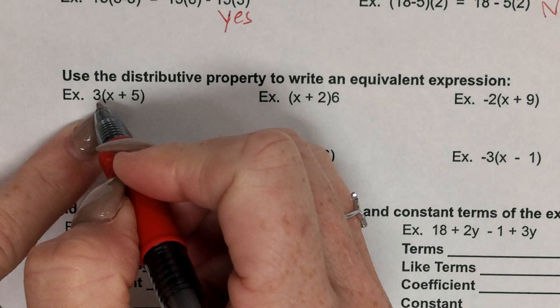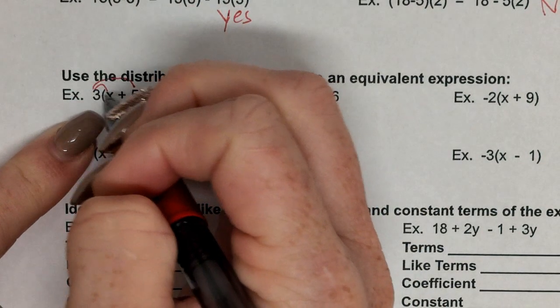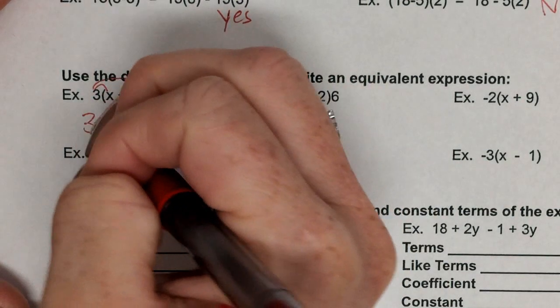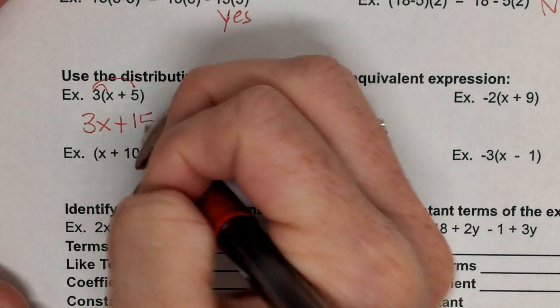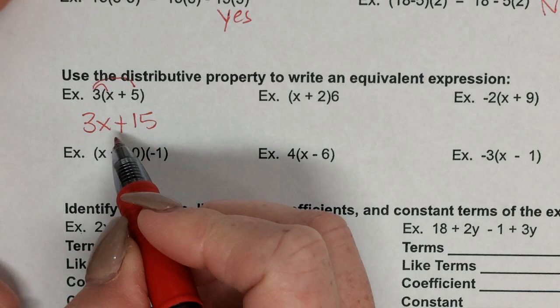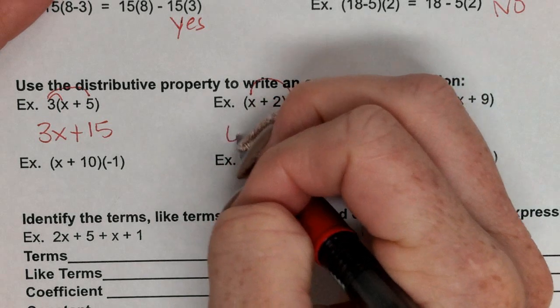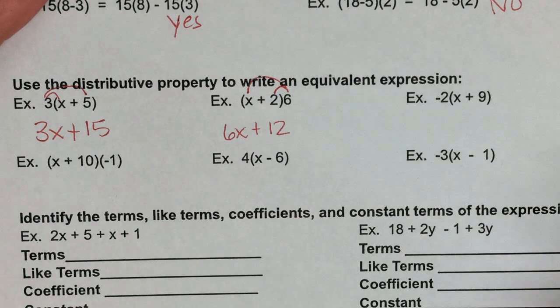Okay, I'm going to distribute the 3 to the x and the 3 to the 5. 3 times x is? 3x. Plus 3 times 5 is? Is there anything I can do to simplify this further? No. All right, how about this one? 6 times x is? Plus 6 times 2 is 12.